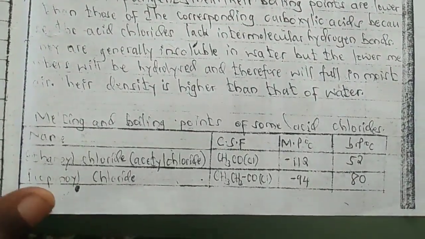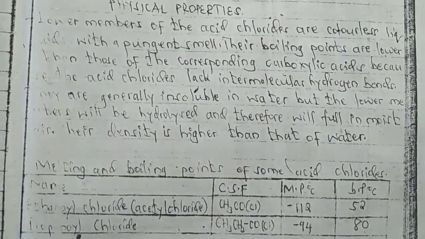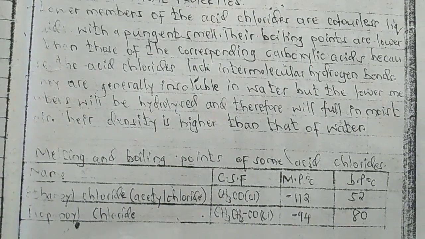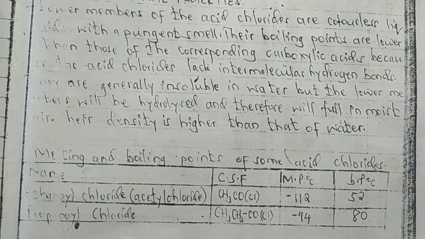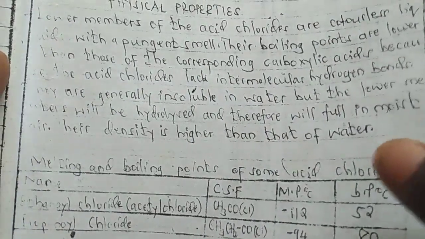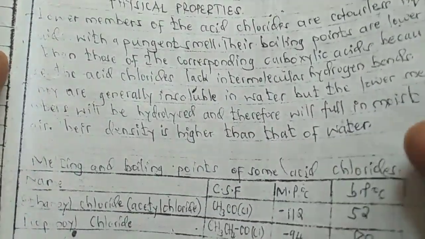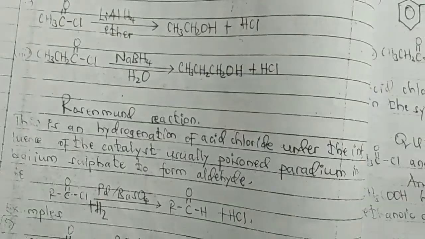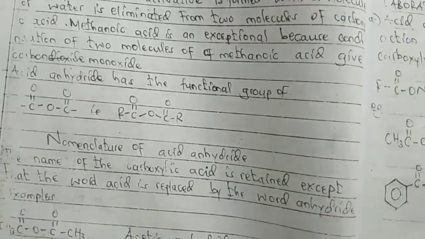Unaona, melting and boiling points of some acid chlorides, baadhi tu ya ethanoyl chloride pamoja na propanoyl chloride. Actually these are not important for you to memorize, maybe they will appear anywhere in the exam. No, they can't appear in the exam. It is just to show you the melting and boiling points of these acid chlorides.